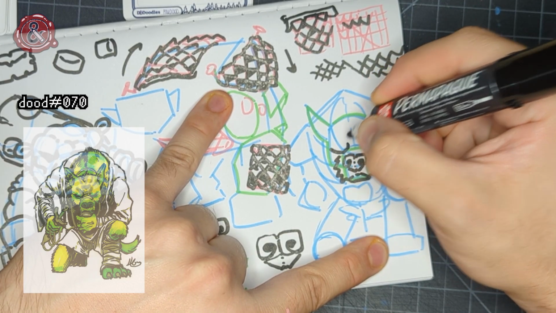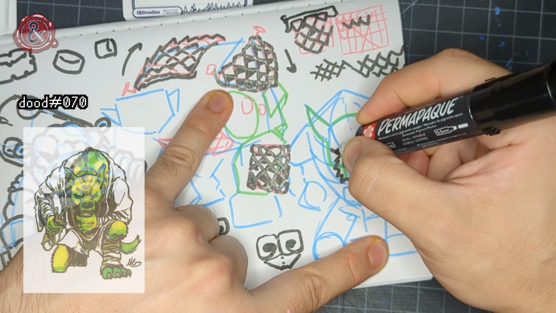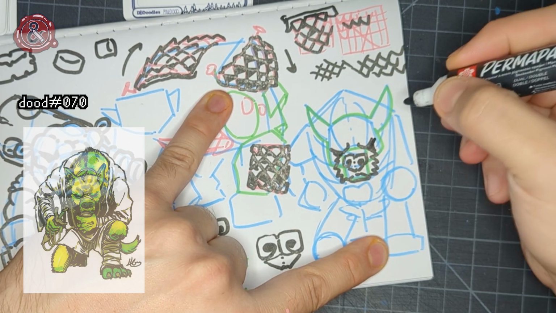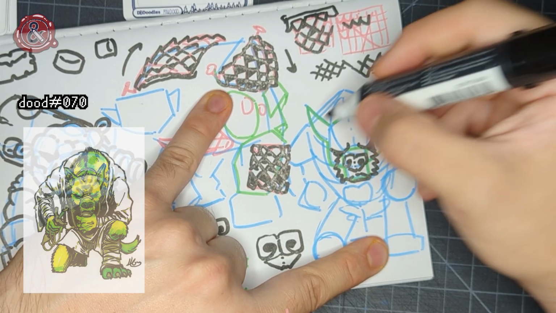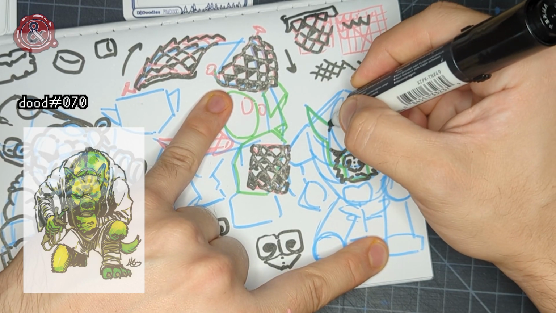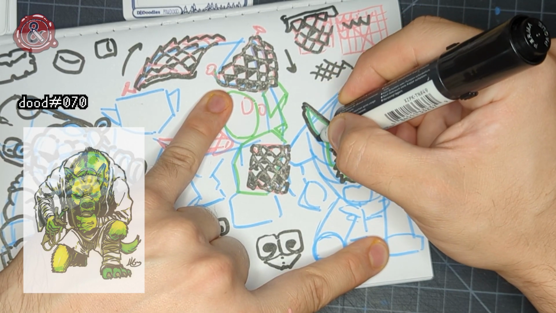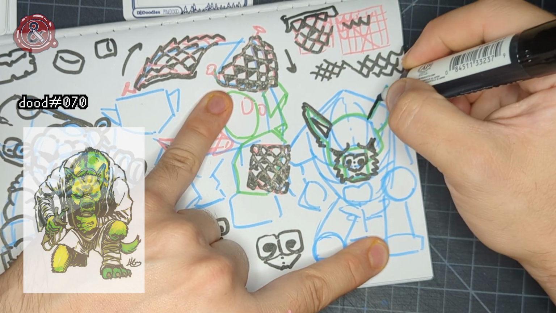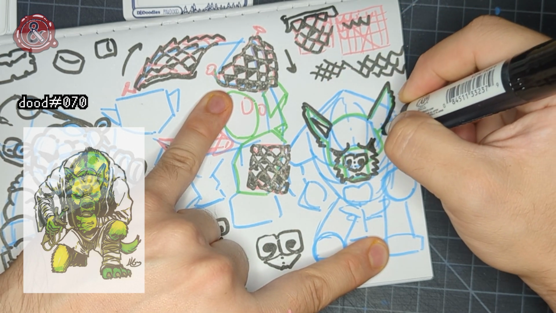And then bada bing, bada bam. I'm gonna darken the shadows to imply where his eyes would be. Triangle, scruffy triangle with another triangle inside it to create the ear.